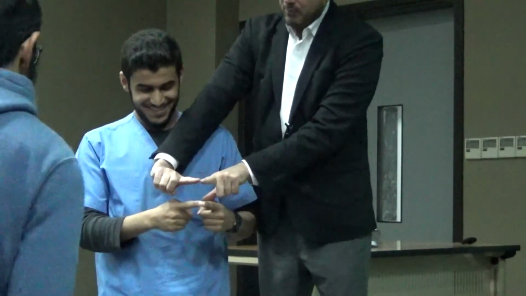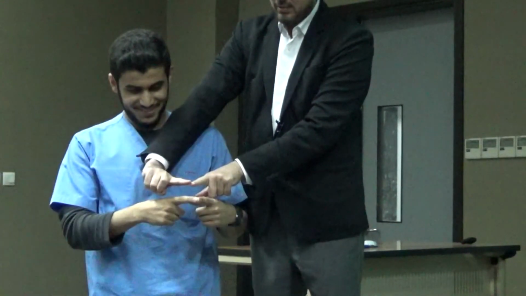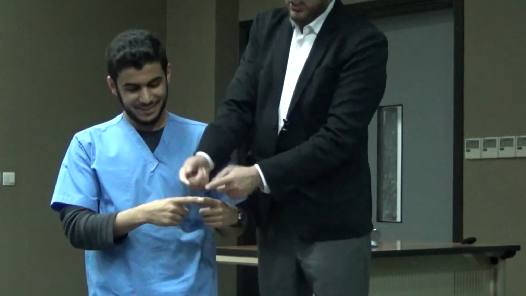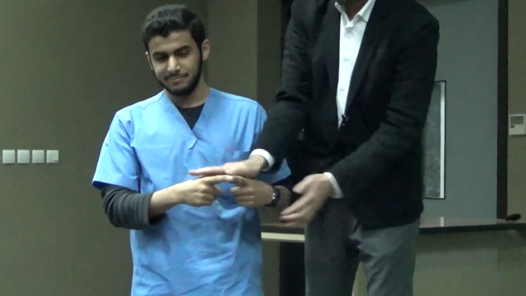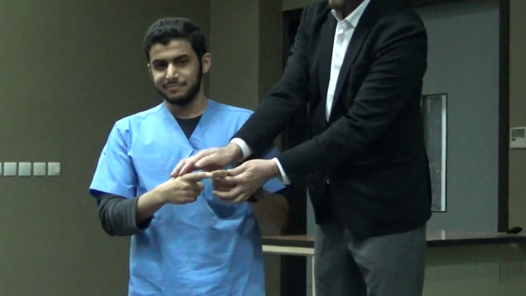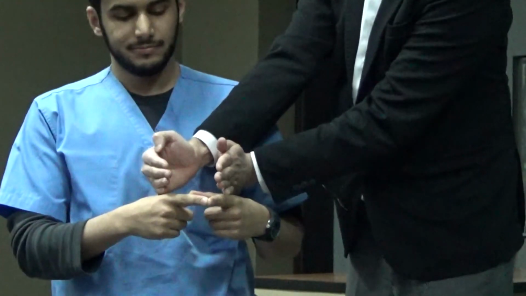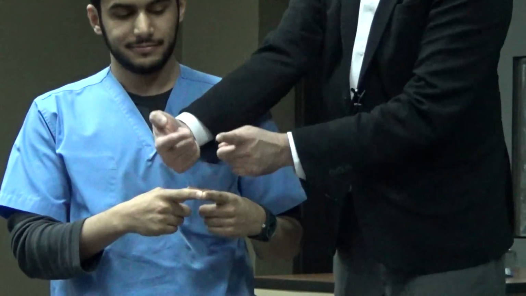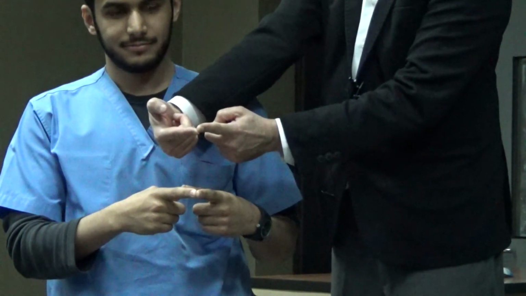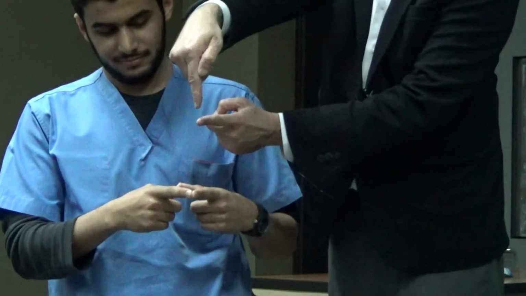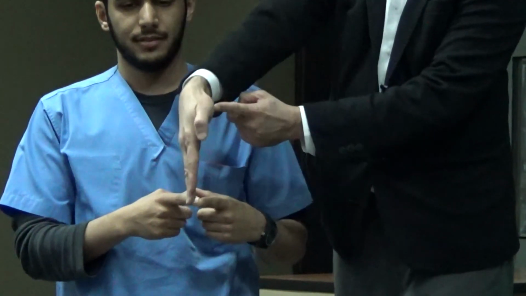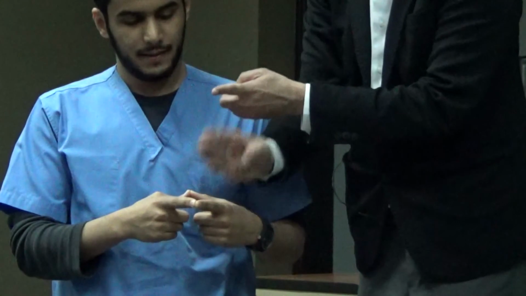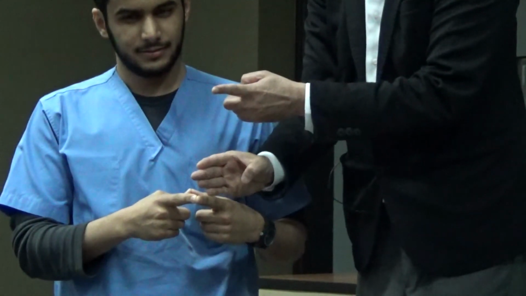Are you able to understand what this one is? See here the lamina. What is here? Spine. Don't look at these hands. These are the pedicles. Pedicle. And what is this one? Spine. Between the spines, what should be the name of the ligament? Interspinous. Between the laminae, what should be the name of the ligament? Ligamentum flavum. Is it clear?